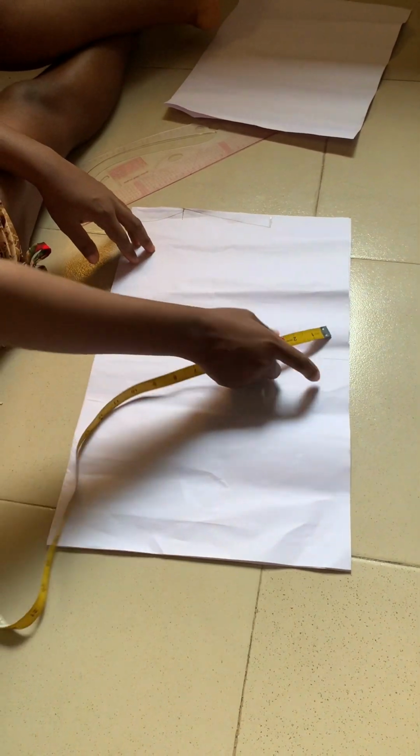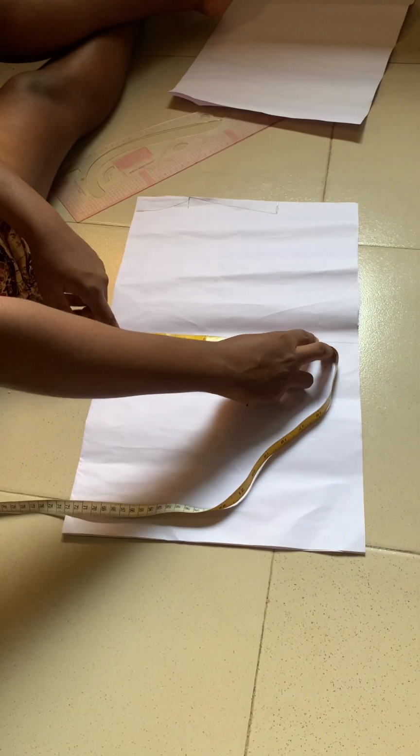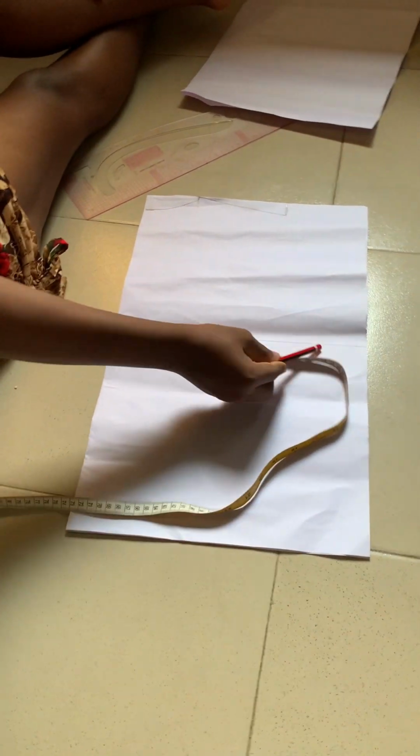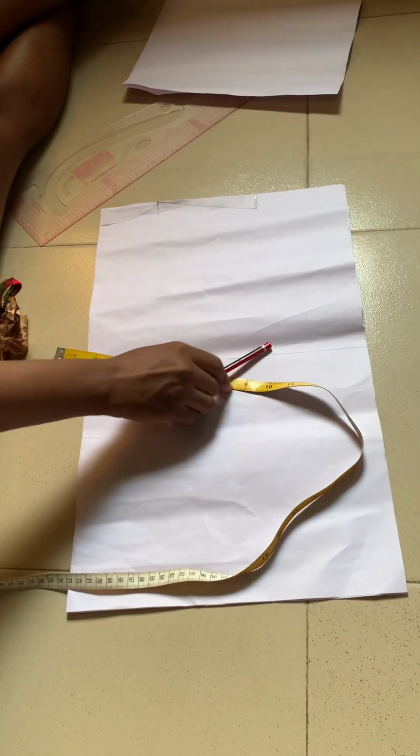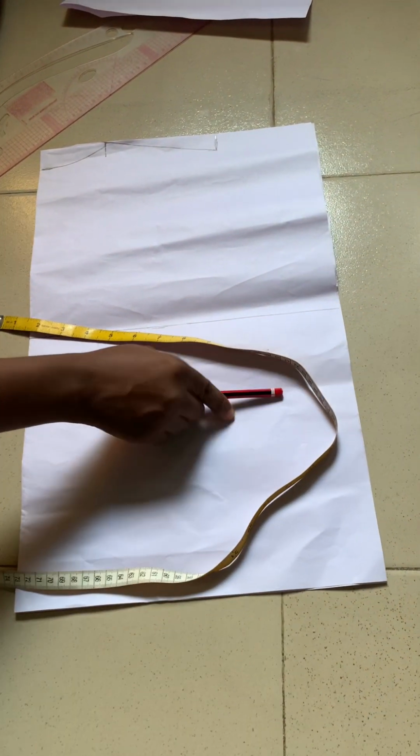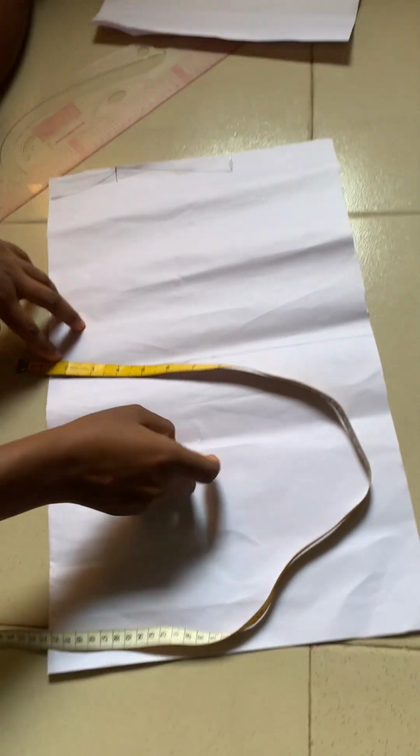So now this is going to serve as our bust line. Now input your bust measurements. If you're cutting with your bust, you input your bust measurements. If you're cutting with your hip, you input your hip measurements here. This is the only place you're putting measurements. There is no waist, there is no distance, it's just here.